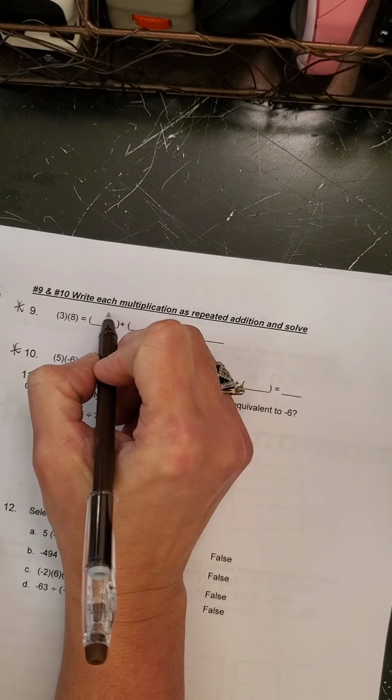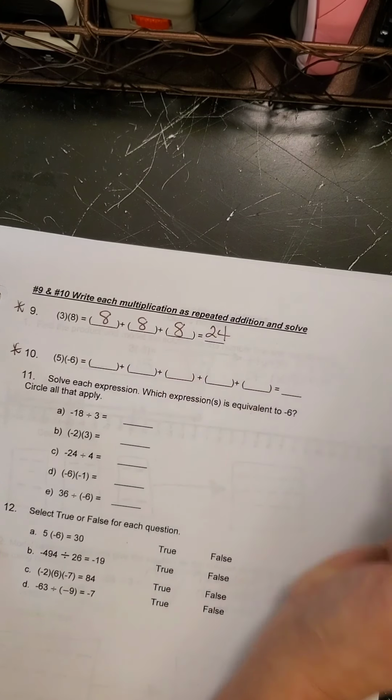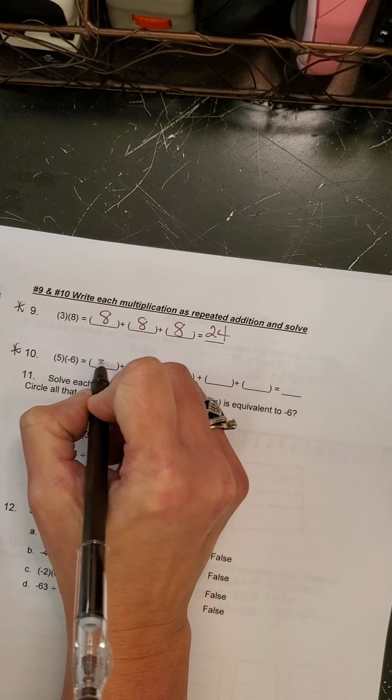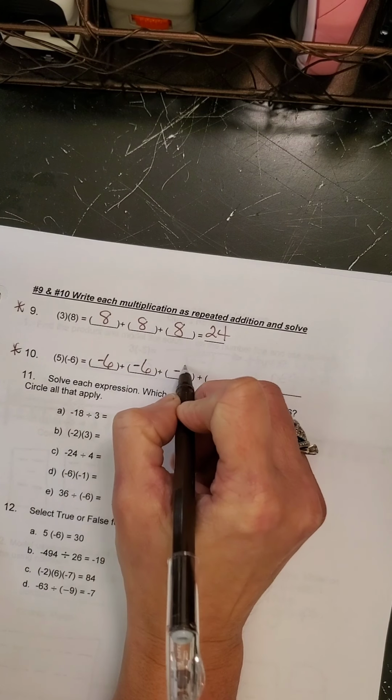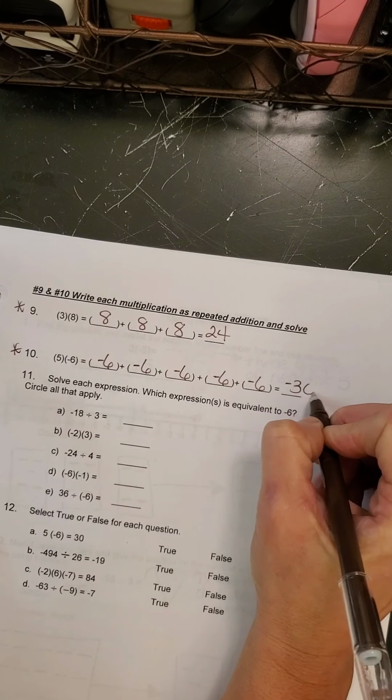So what is this? This is 3 groups of 8, which is 24, and this would be 5 groups of negative 6, which gives us a negative 30.